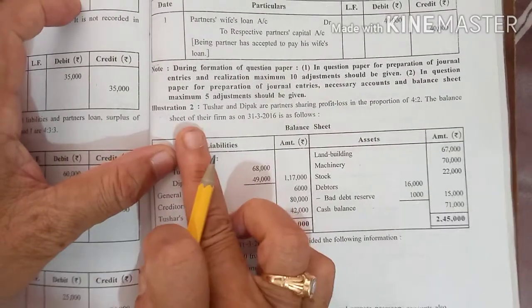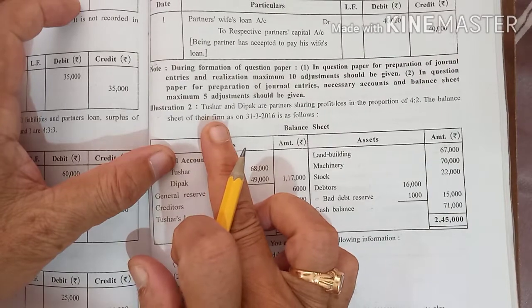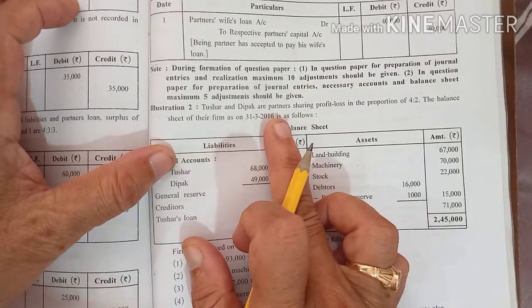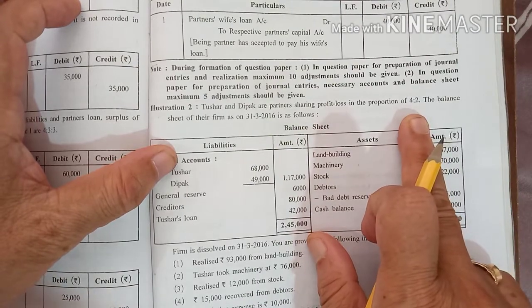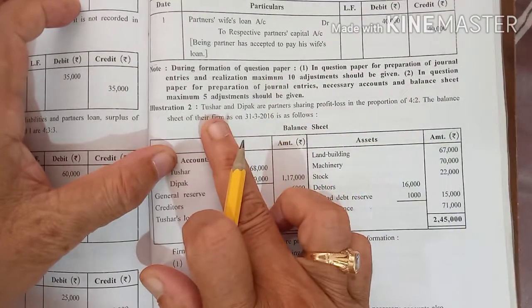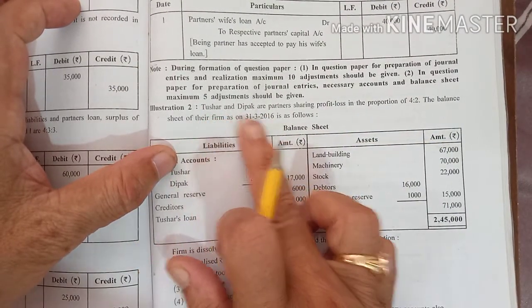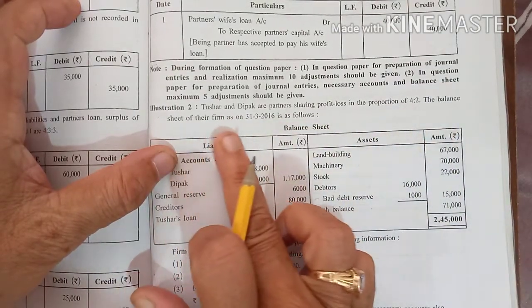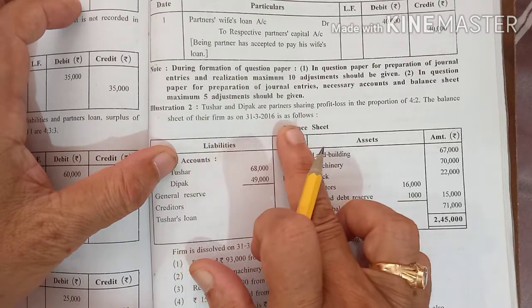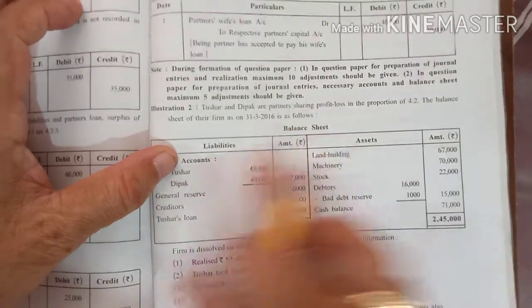Illustration number 2. Tushar and Deepak are partners sharing profits and losses in the proportion of 4:2. Two persons are there, Tushar and Deepak, profit and loss sharing ratio 4:2. The balance sheet of their firm as on 31st March 2016 is as follows. The balance sheet is given.